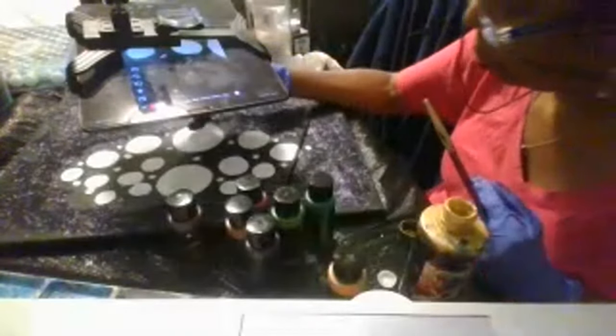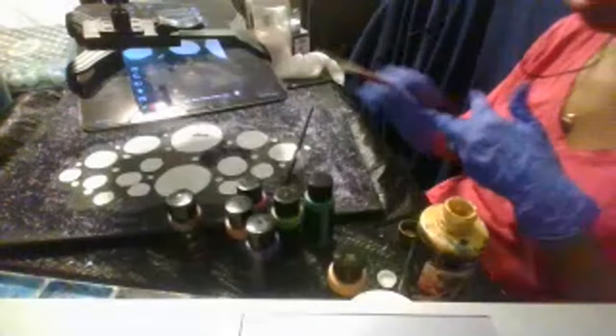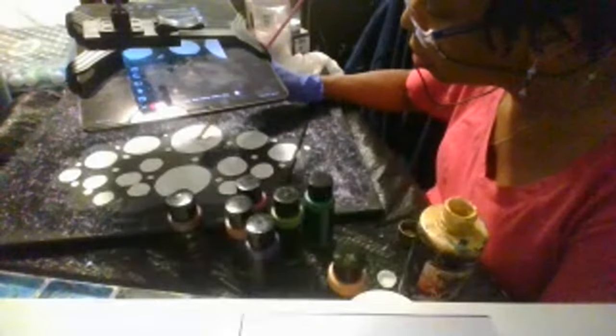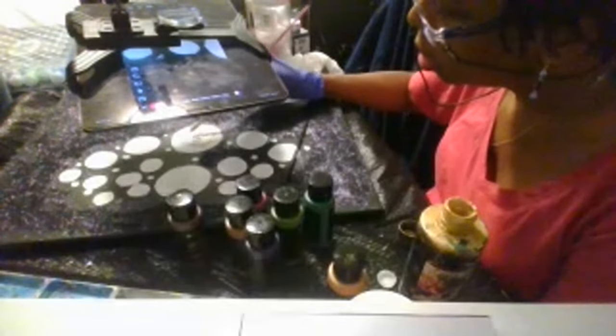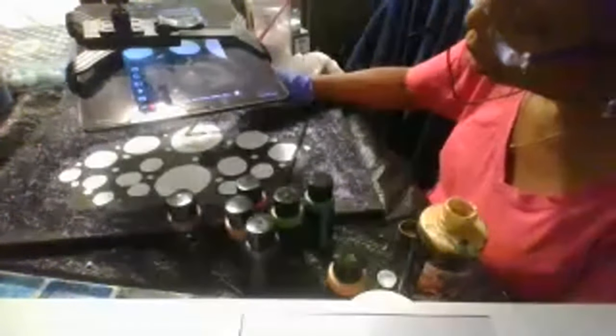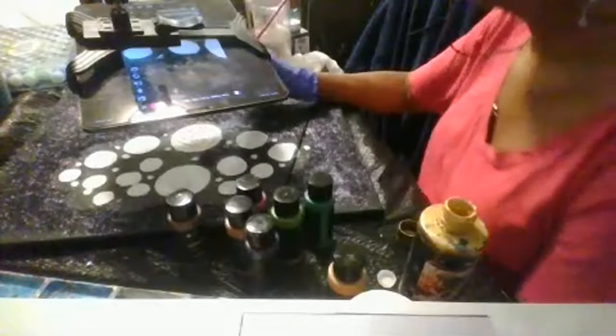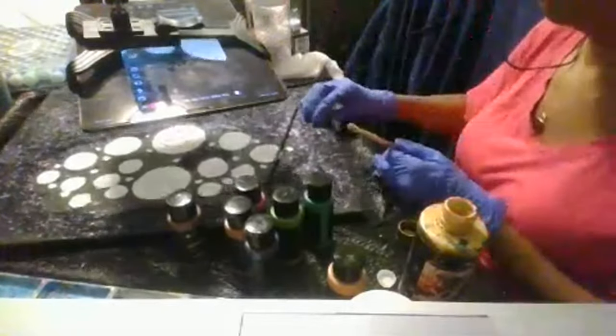Alright, so I decided to put the paint directly on it. It's mostly the way I do things anyway, so yeah. Oh, can't see me on Instagram.